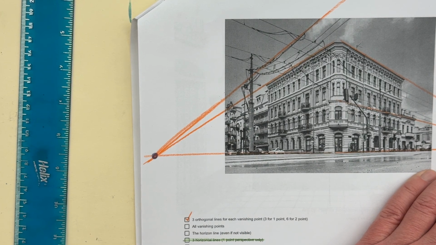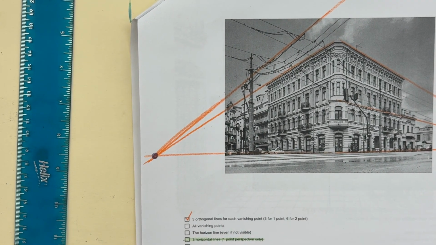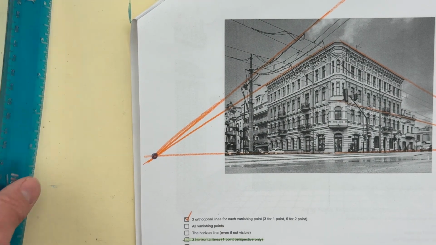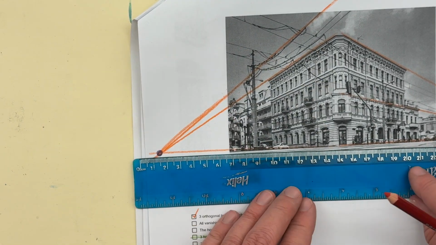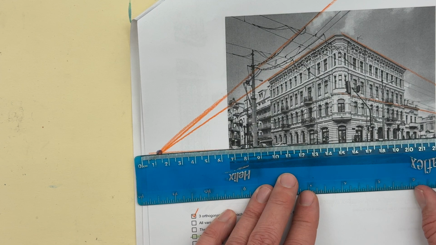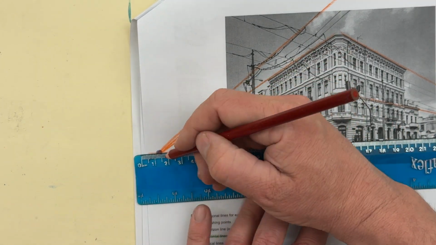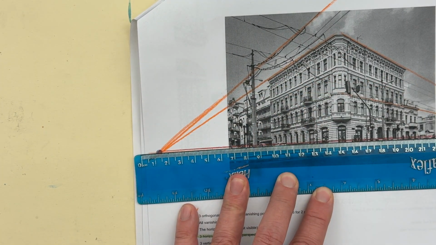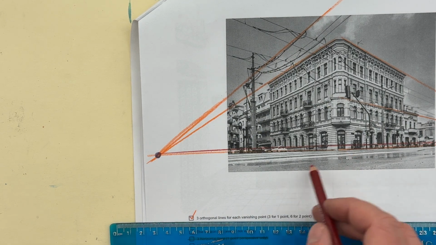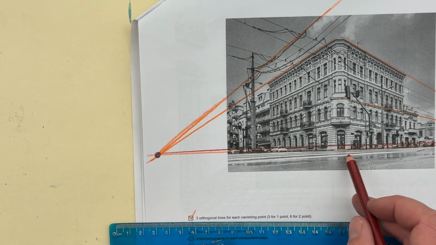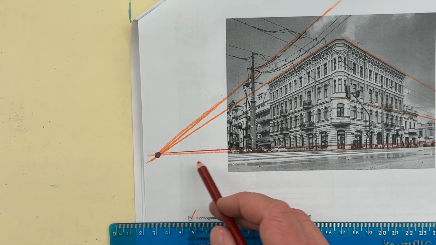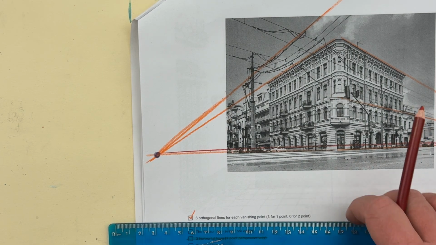This vanishing point is almost off the page. It's right on the edge. Now I have to throw in the horizon line. I'm going to go back to my red for that. So as you can see, the horizon line is going to be real close to those bottom orthogonals. See how close they are? That's why it almost looks like this orthogonal line is horizontal. It's not quite. It goes down at a very slight angle.